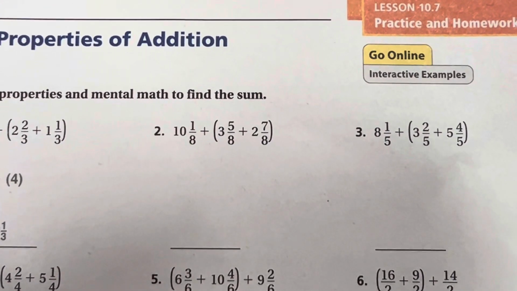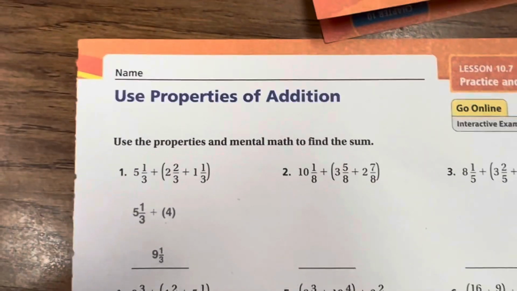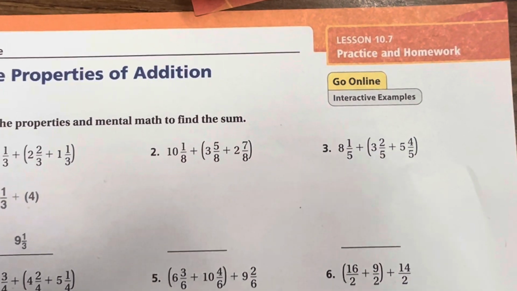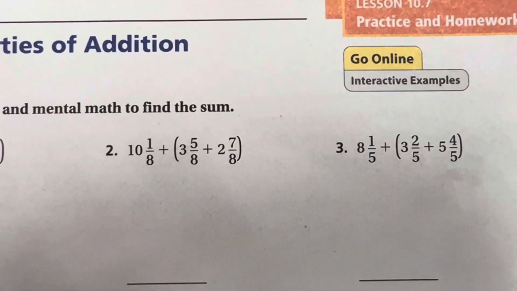Hello, everybody out there in Mathland. Today we are learning how to use properties of addition to help us add more than two mixed numbers.